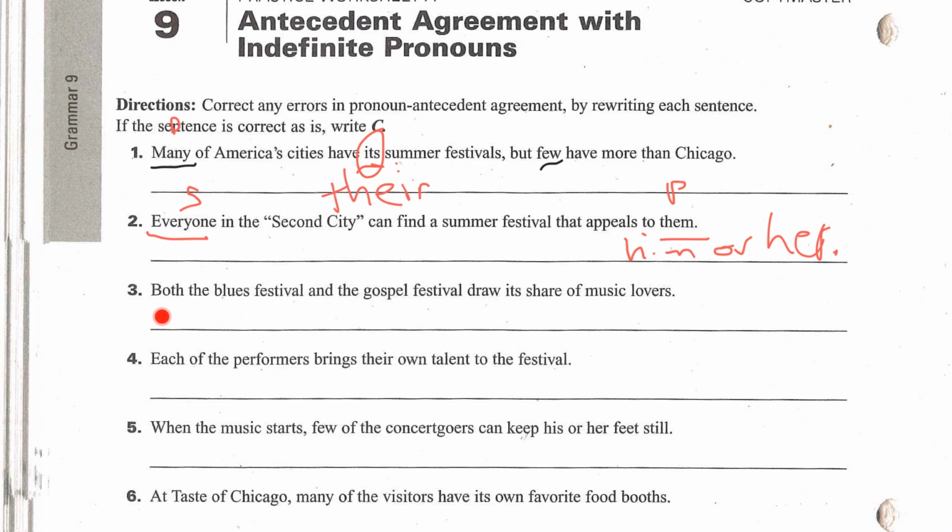Number 3. Both the Blues Festival and the Gospel Festival draw its share of music lovers. Is both a singular or plural indefinite pronoun? It is plural. Both the Blues Festival, that's one thing, and the Gospel Festival, that's another. Draw its share. Its is singular. Both of these festivals draw their share. So a plural pronoun. There we go.